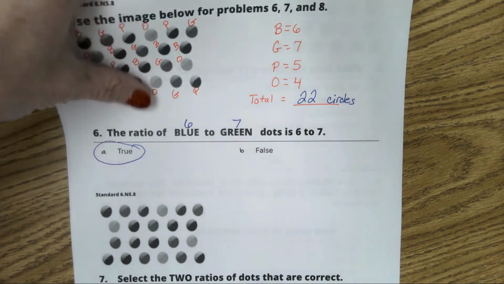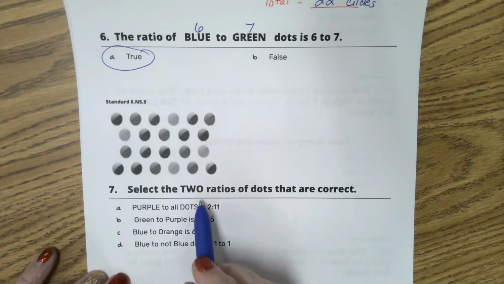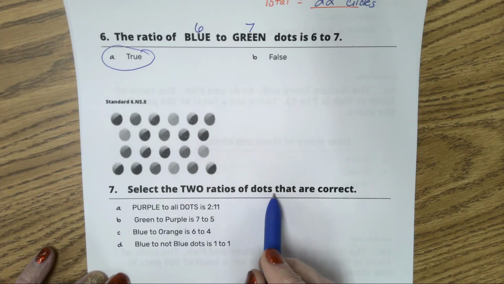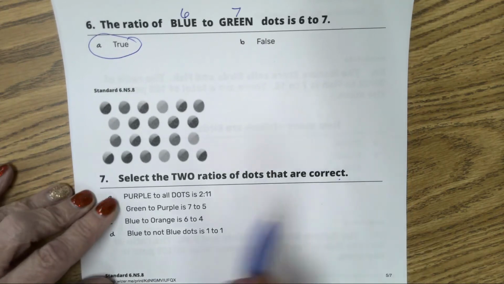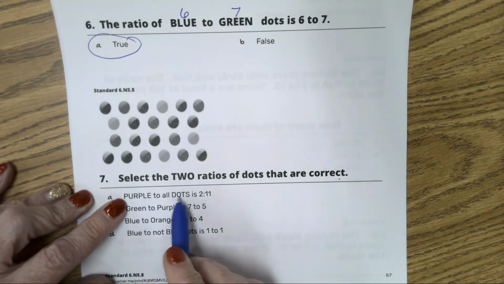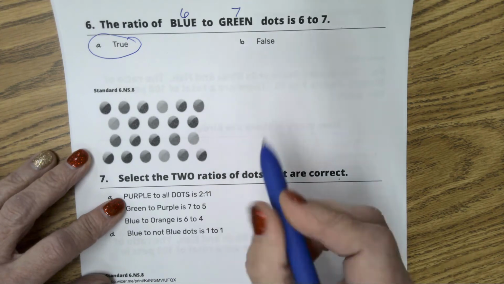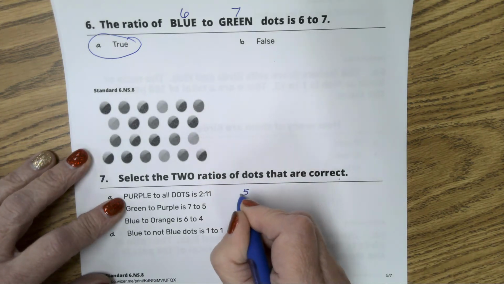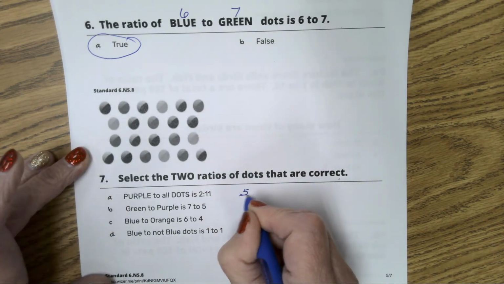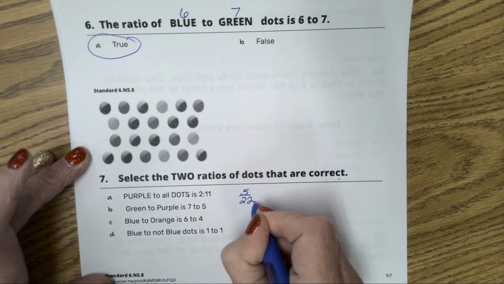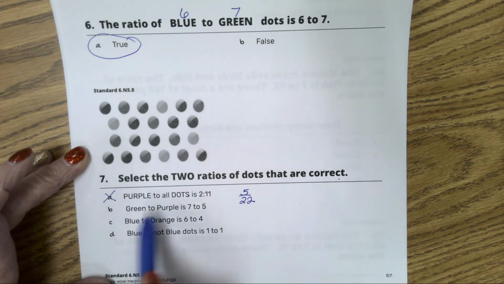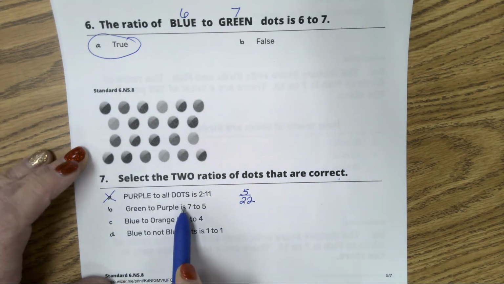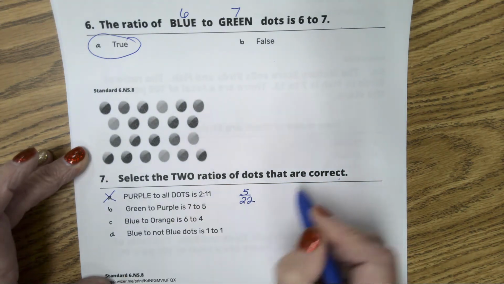Number 7, select the 2 ratios of dots that are correct. Okay, purple dots to all dots. Well, purple is 5. All the dots is 22. That would be 5 to 22. That is not true. Green to purple. Green, you have 7.